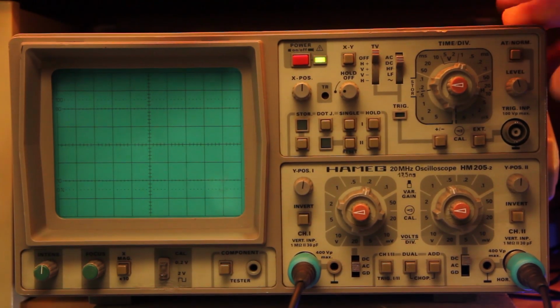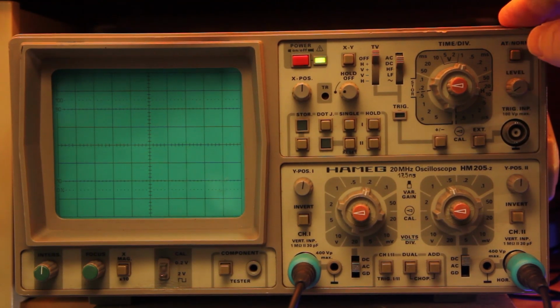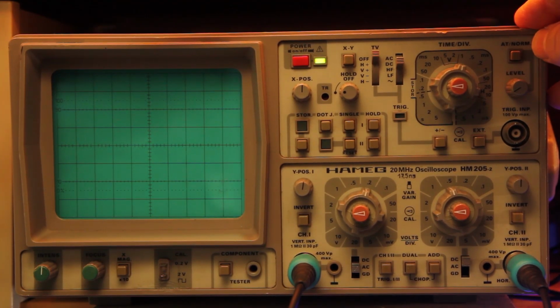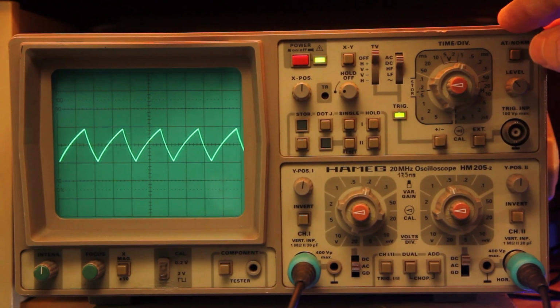Now let's understand the normal and automatic trigger mode of operation. In normal mode, if I don't have any signal, you see nothing on the screen, but as soon as I have a signal, I see the signal on the screen, and this is the normal operation.